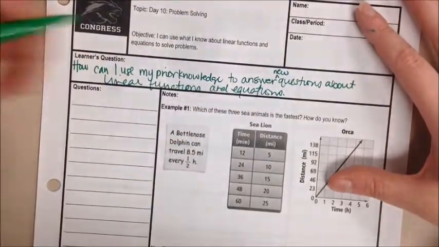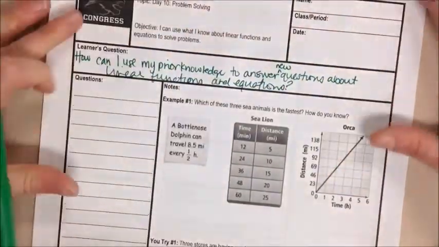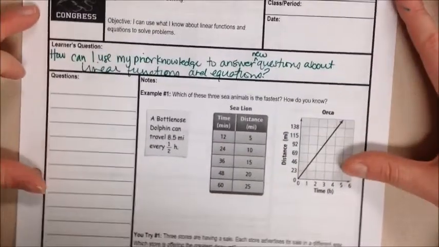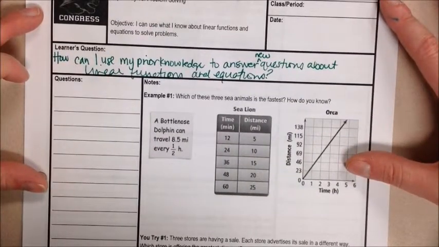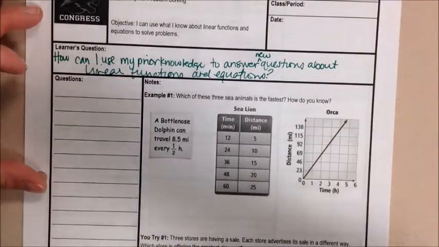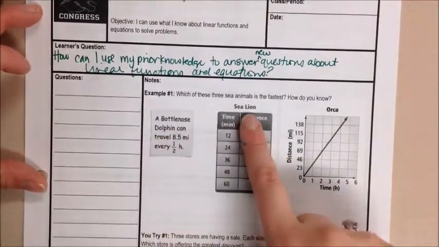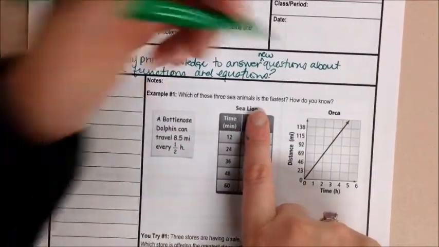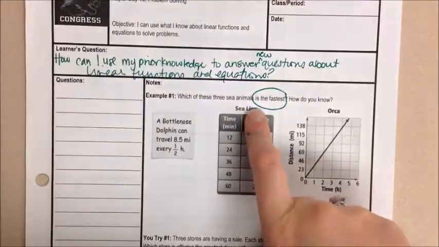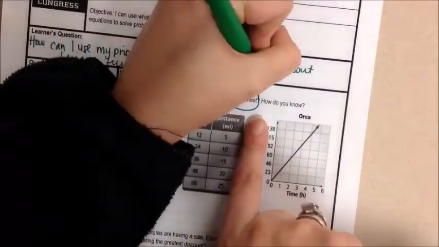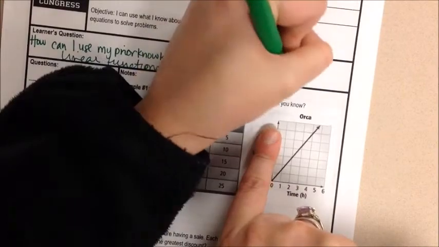Okay, question mark. So example number 1. Which of these 3 sea animals is the fastest? How do you know? I have a bottlenose dolphin, a sea lion, and an orca. If I'm going to be comparing which one is fastest, I'm going to be looking at slope or the rate of change.